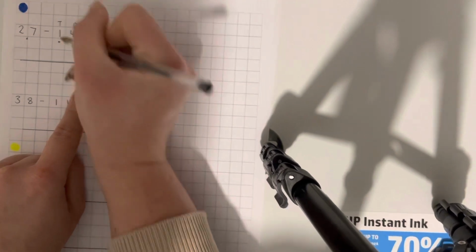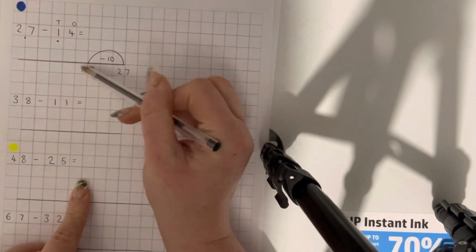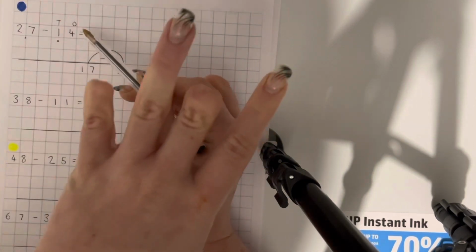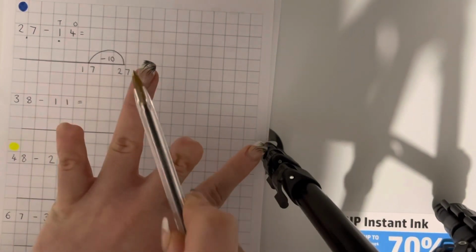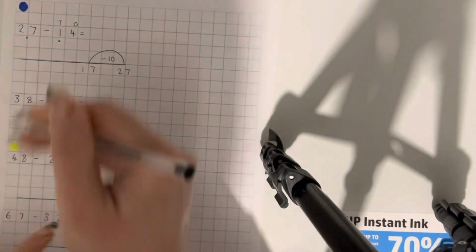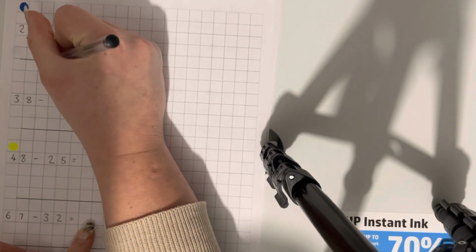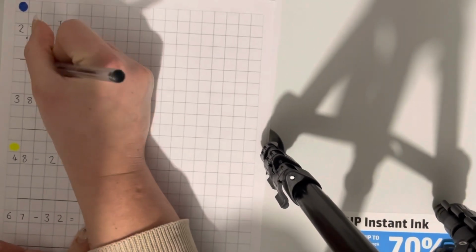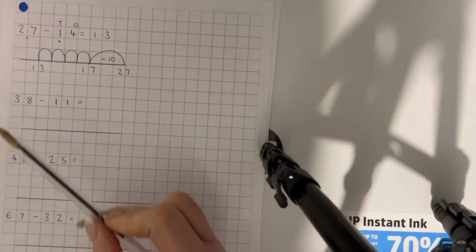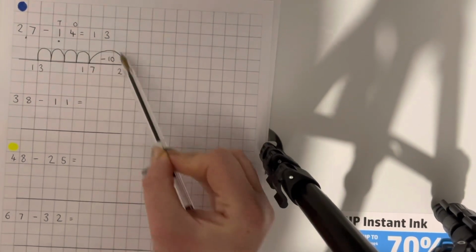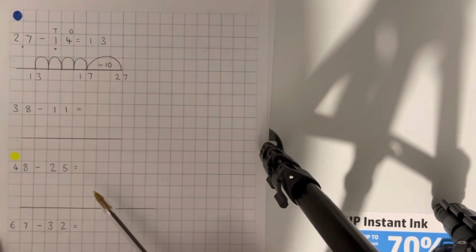Now I've taken away the 10s, I need to take away the ones. So this is where I put 17 in my head and count back 4 ones. So 17, 16, 15, 14, 13. And I write my answer, and I must write my answer next to the number sentence. So 27 take away 14 equals 13 because I do 1 10 jump and 1, 2, 3, 4 ones jumps. That's how I can check my answer.